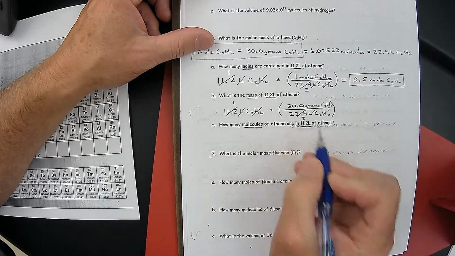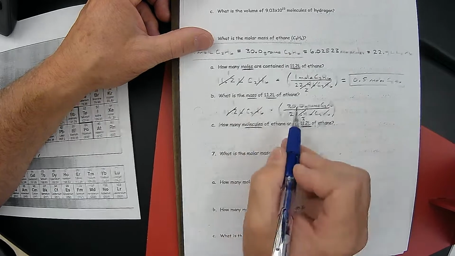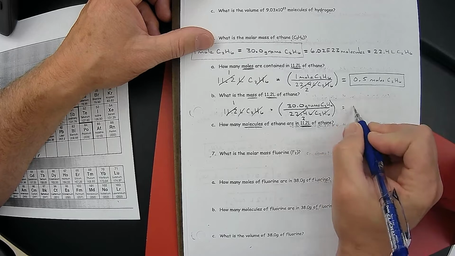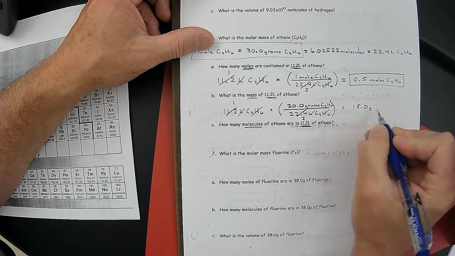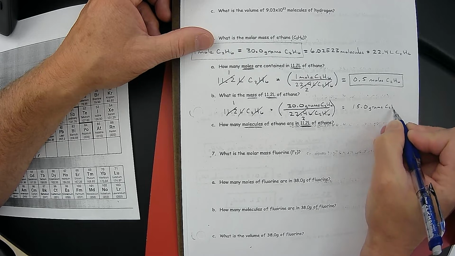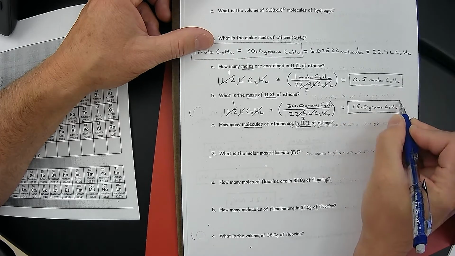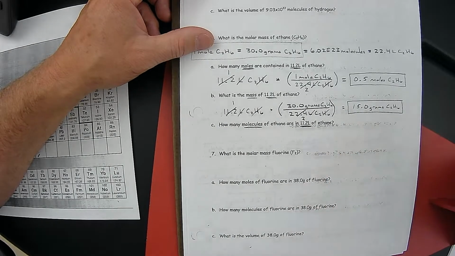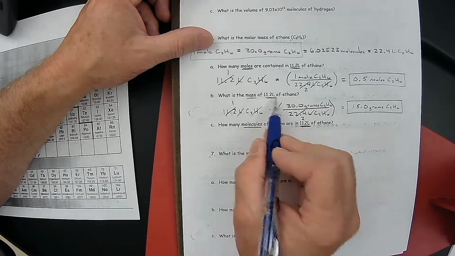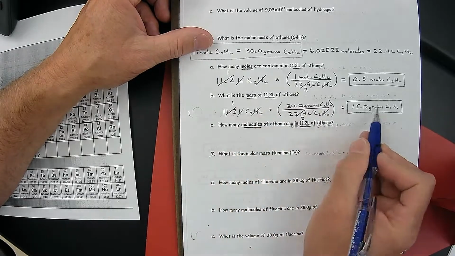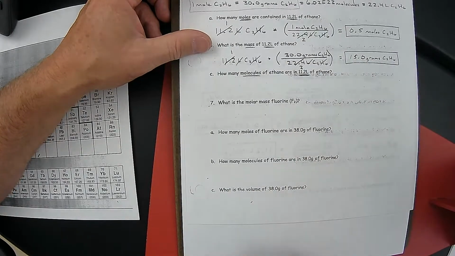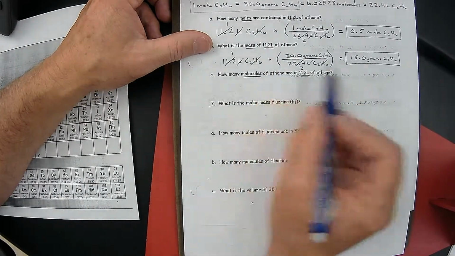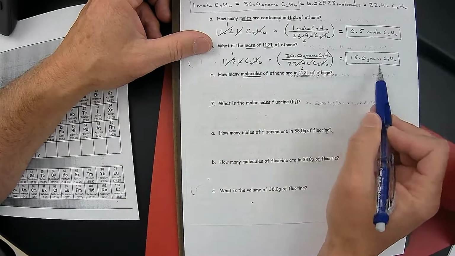11.2 over 22.4 is a half. And now I have 1 times 30 is 30, and 30 divided by 2 is 15. 15.0 grams of ethane. Somebody asked, 11.2 liters of ethane has a mass of what? It has a mass of 15.0 grams. Those two are equivalent. 11.2 liters of ethane is equivalent to 15.0 grams of ethane. Just like 12 inches is equivalent to a foot. They are the same. 60 seconds is equivalent to 1 minute.